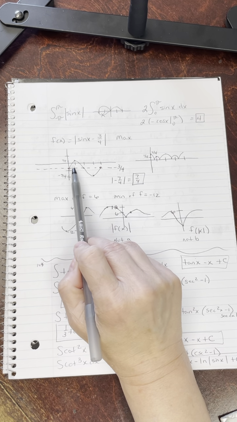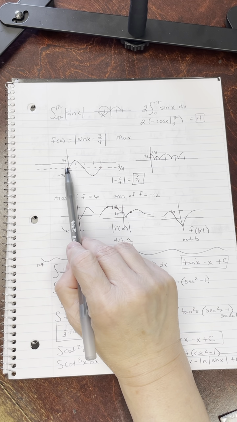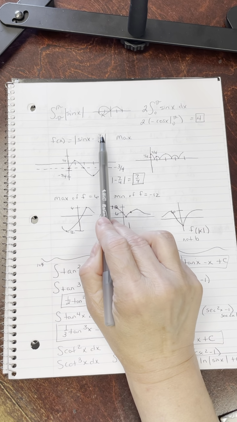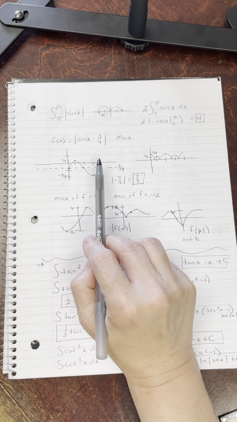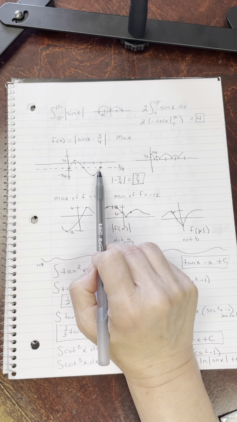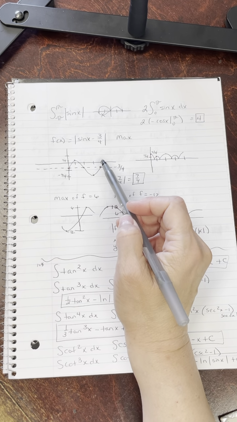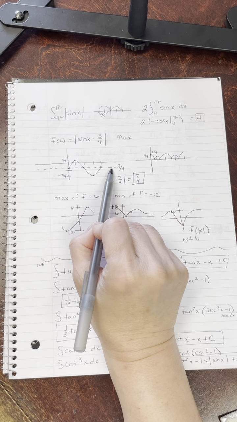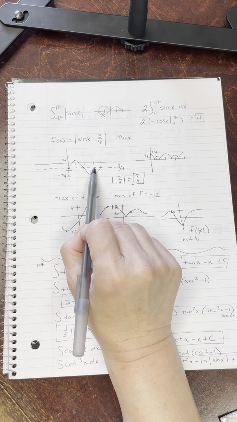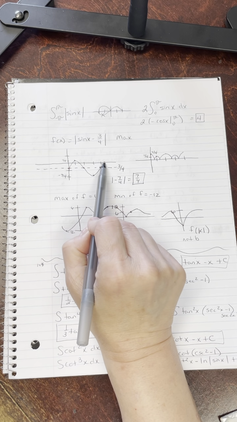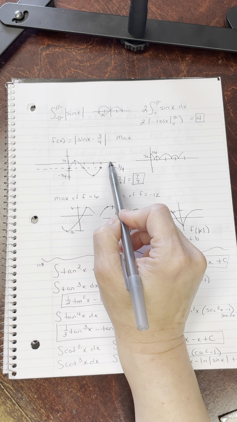Okay, so then after I had a rough understanding of what the normal sine curve looked like, the absolute value part gets rid of any of the places where I would have a negative. Now here's where it got a little bit tricky when I was trying to draw it. It's not just negatives here below this negative 3/4, it's absolutely negatives below the 0 line.